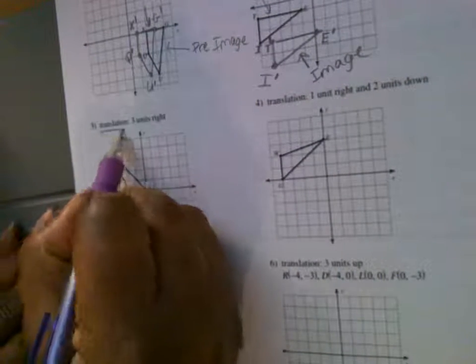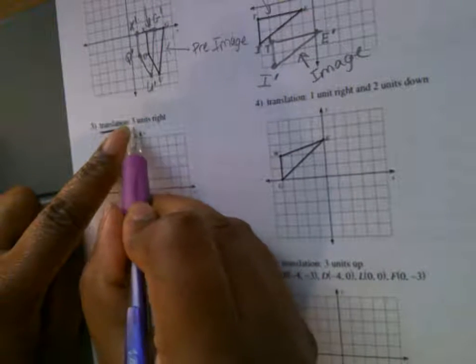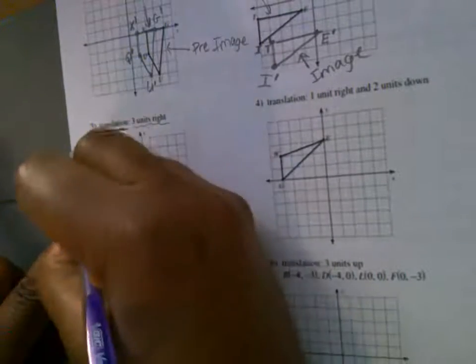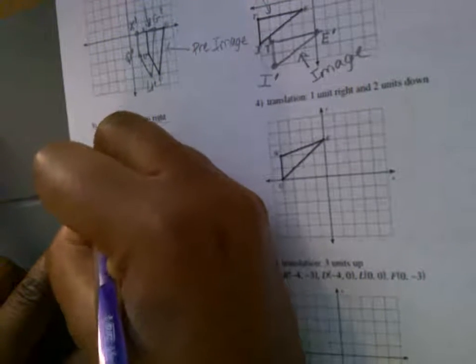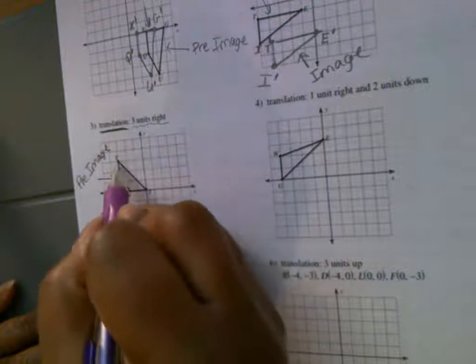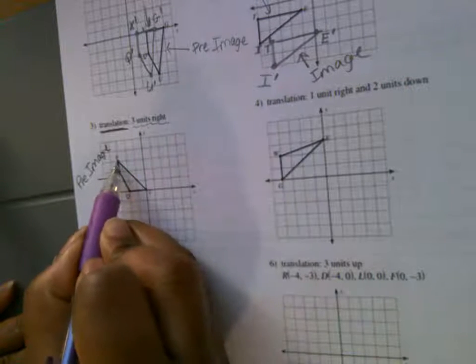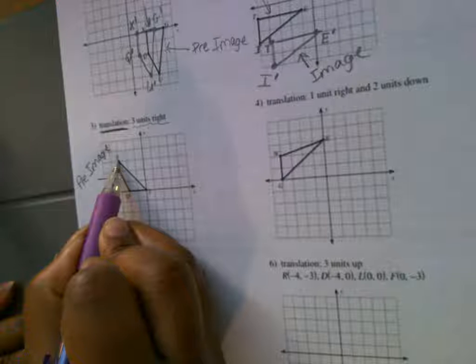All right, so again, translation means to slide. So we're going to slide this object how it tells us to slide, which is 3 units to the right. Remember where this object started? It's called its pre-image. That's before the move. After the move, you call it image. So we're going to slide this shape 3 units to the right, starting with Y.